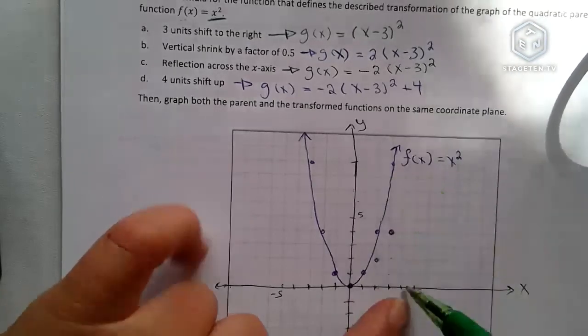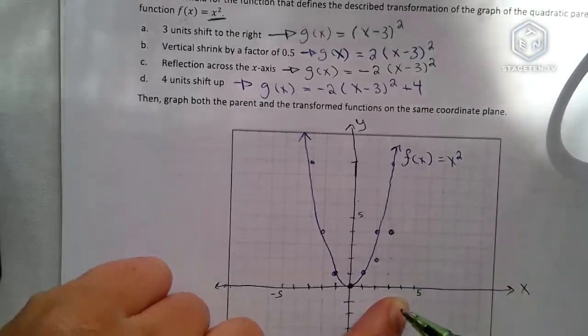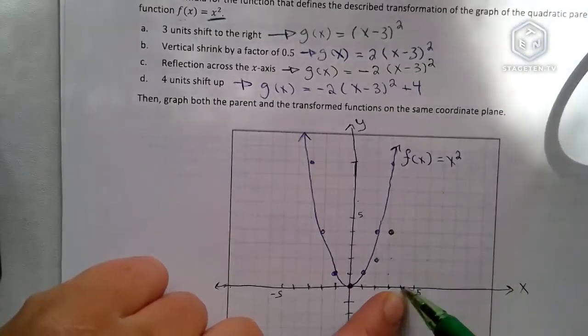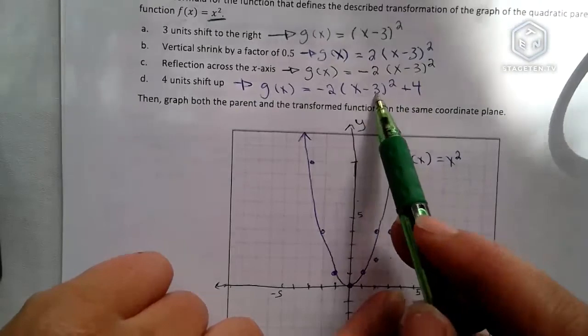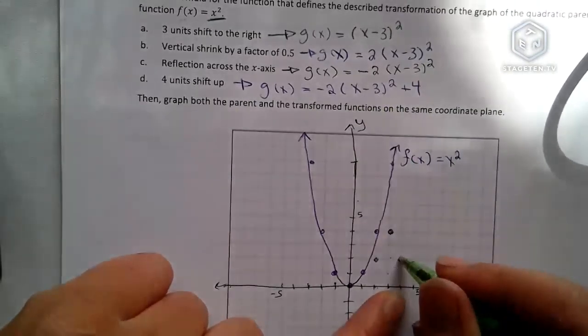And then if we go to the other side of 3, we have 4, right? Okay, so 4, and let's go ahead and plug that in. 4 minus 3 is 1. Well, we know it's going to be symmetric, actually, so it's going to be here.